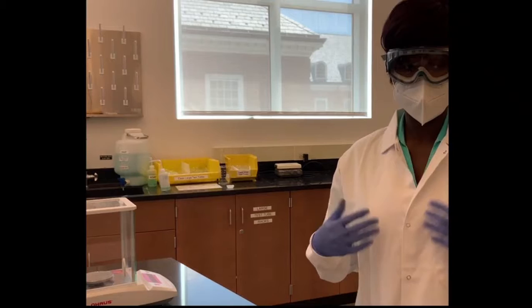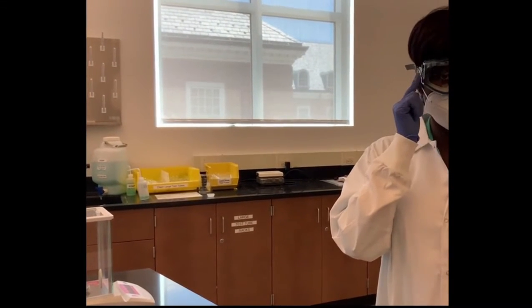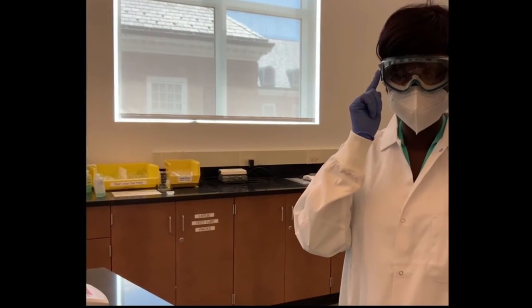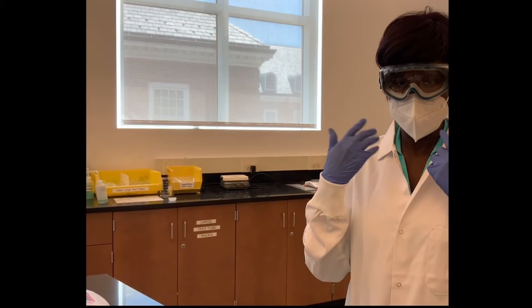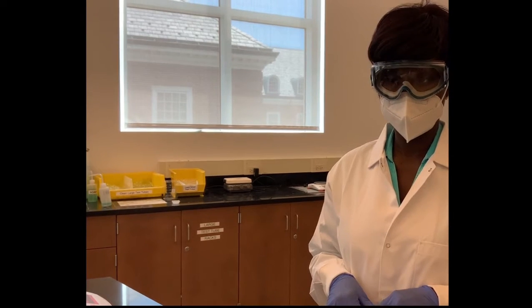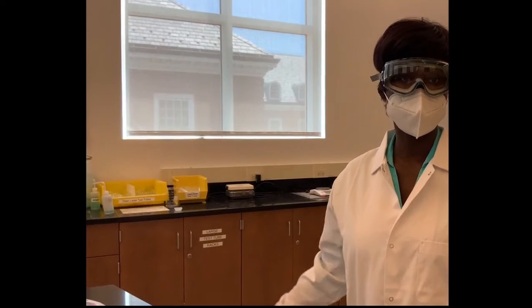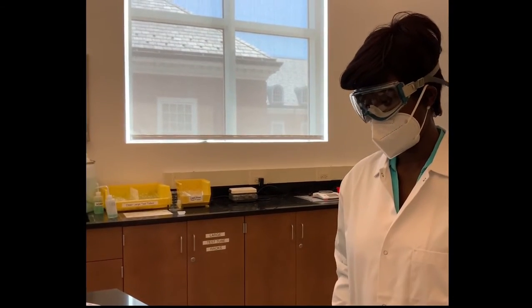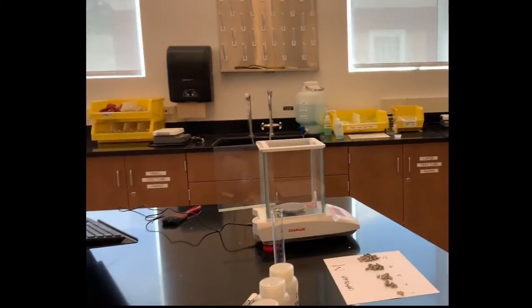It's very important that if you come to the lab, you have your goggles on to protect your eyes. You need to wear a face mask to prevent the transmission of COVID-19. So you have to dress in the proper PPE before any lab, as you can see me here. So let's go on and start with the experiment.